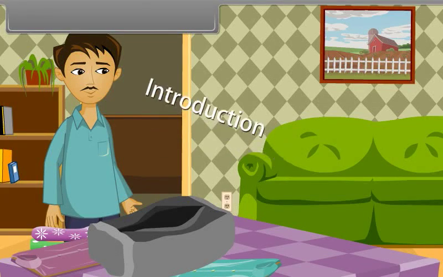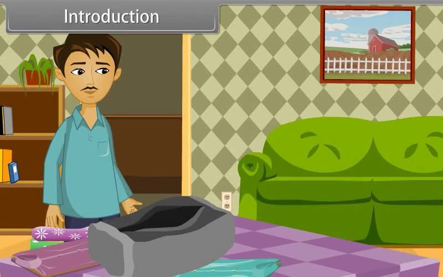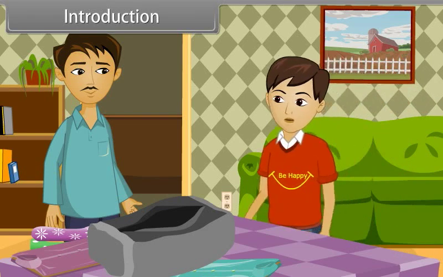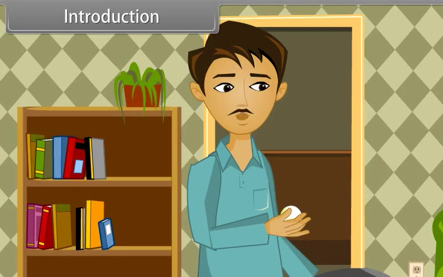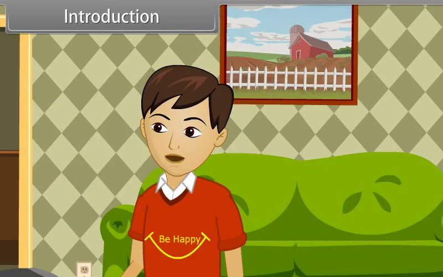Introduction. Come on, son, hurry up. We need to pack many more things. Yeah, I'm coming. Please pack my 3 red and 2 white balls. Okay, give them to me. No, white one this side and red one in the middle. Come on, are you trying to arrange them in different orders? Yeah, I was doing it, but I don't know how.